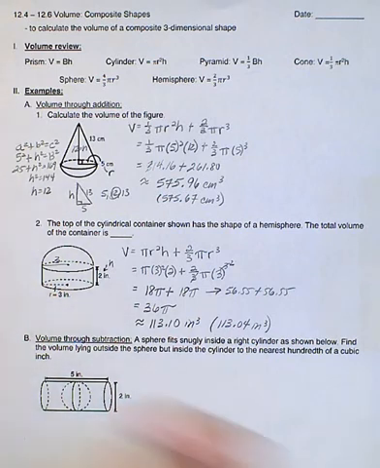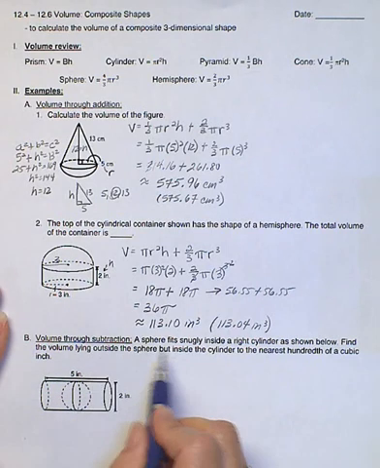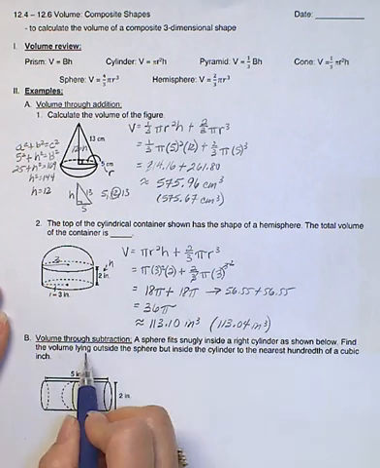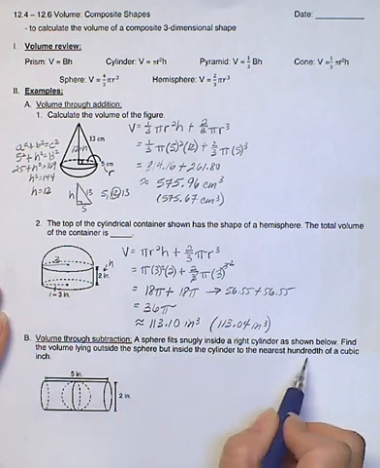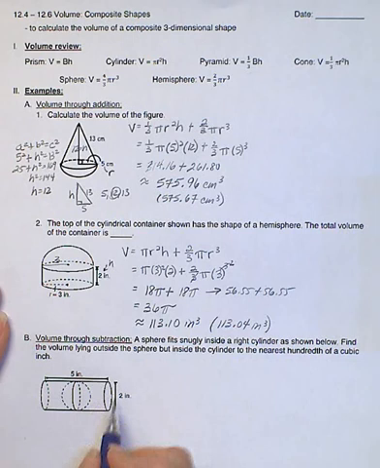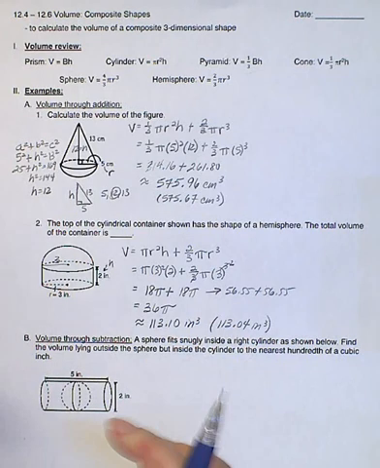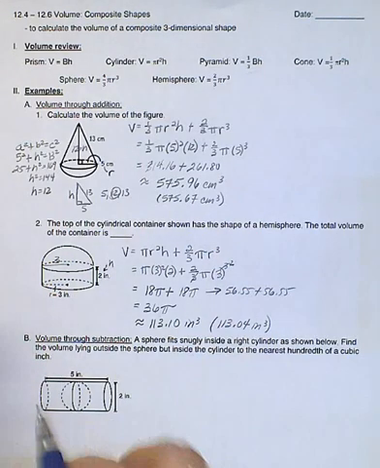The next one is through subtraction. A sphere fits snugly inside of a right cylinder as shown below. Find the volume lying outside the sphere but inside the cylinder to the nearest hundredth of a cubic inch. So it's kind of like a container for tennis balls, except there's only one tennis ball on the inside. So if I have a container of tennis balls and I stick a tennis ball in there, how much water can I actually put in there? Well, I can't put water into the tennis ball. It's going to go around the tennis ball.